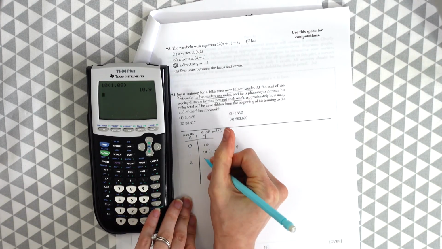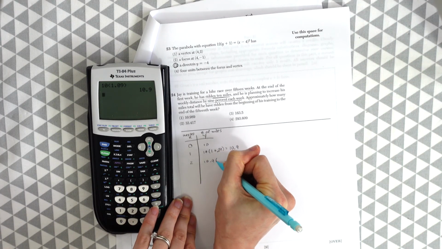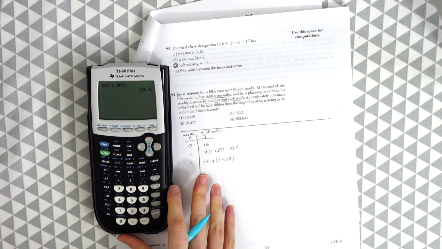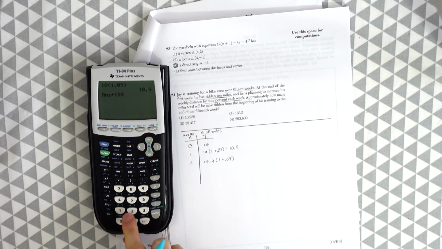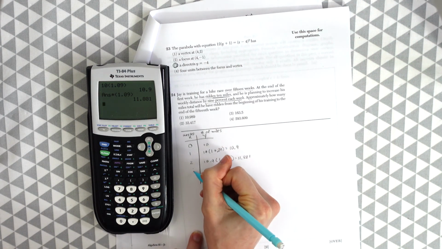Let's look at the week after that. So we're going to be taking the previous number, 10.9 times 1 plus 0.09 again. We get 11.881.